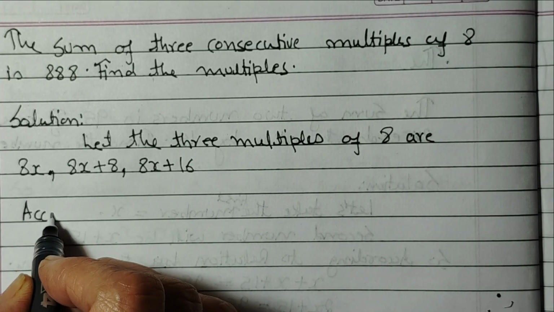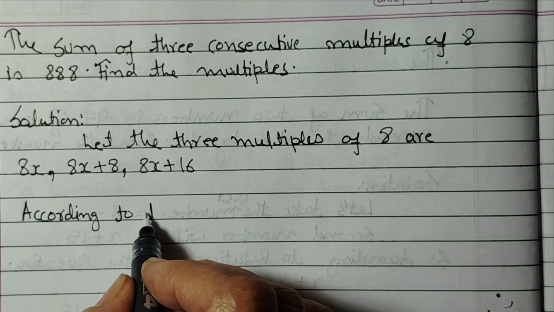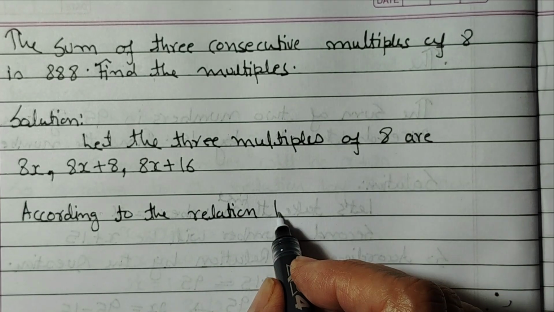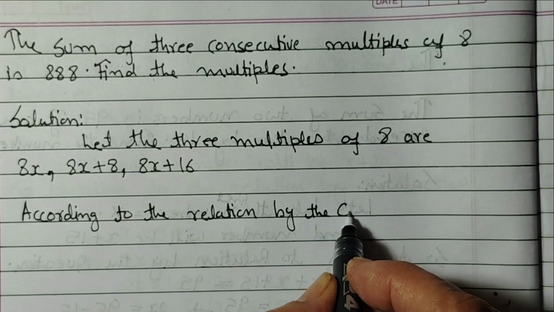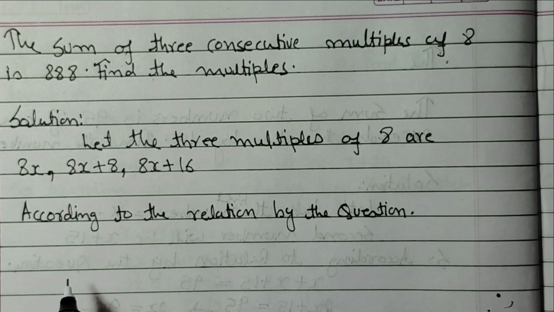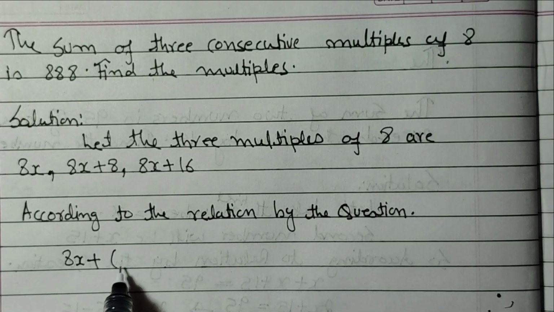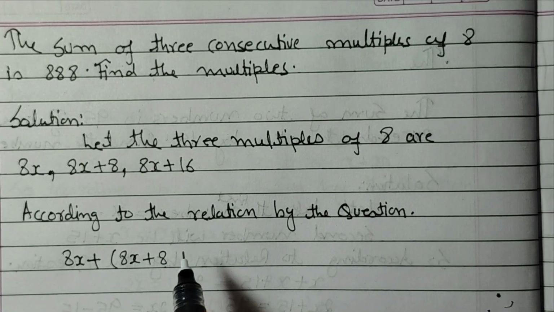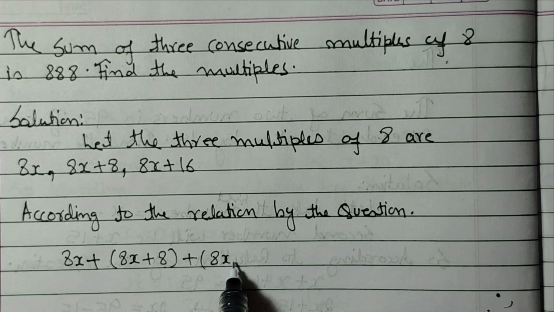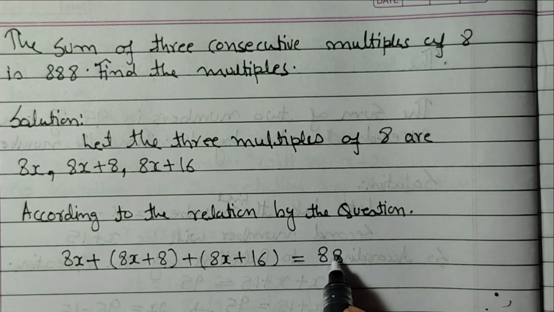According to the relation given by the question, 8x plus 8x plus 8 plus 8x plus 16 will be equal to 888.